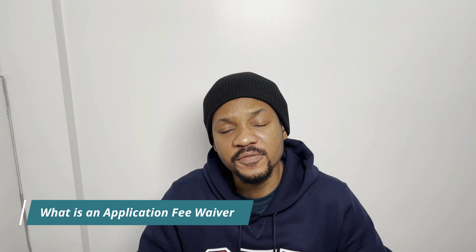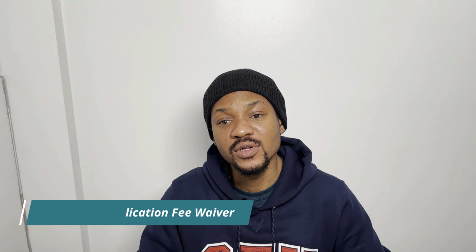That is why many students cannot afford this administrative charge or this application fee, and that is why many people would need application fee waiver. What is application fee waiver? Application fee waiver is like a pardon. Is it a pardon? No, something like the school would excuse you from paying this administrative charge.